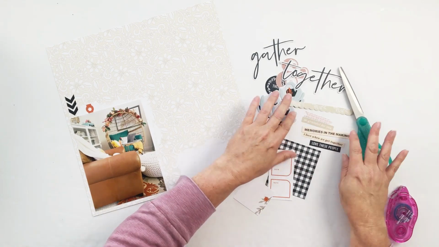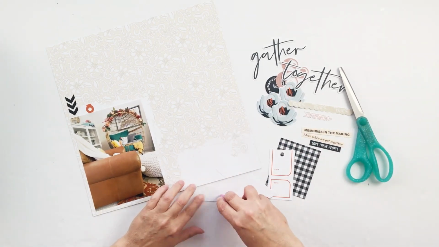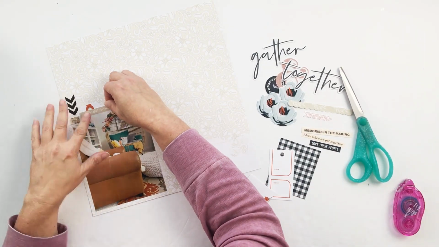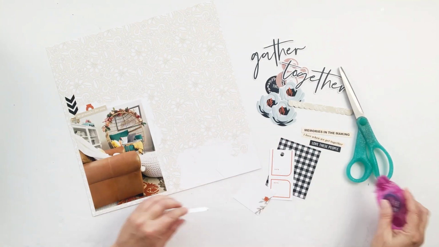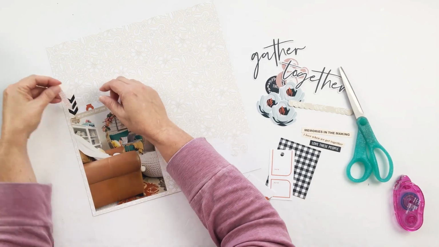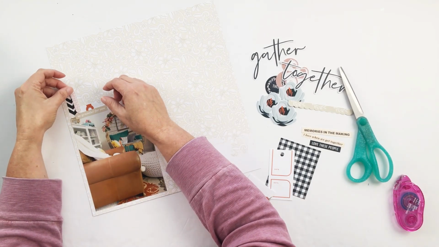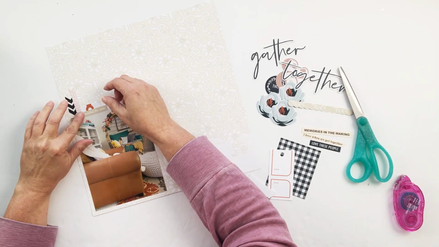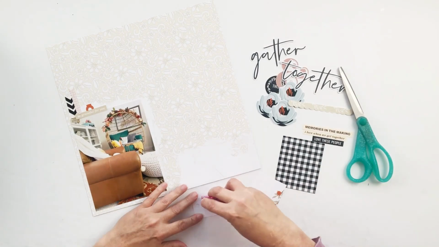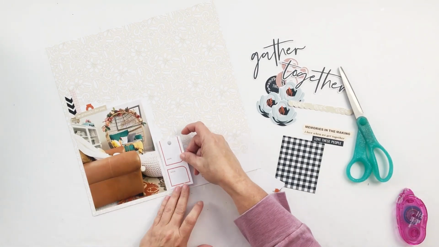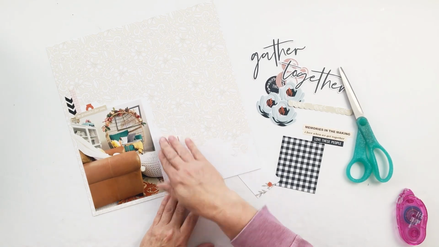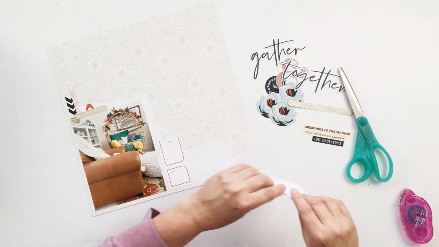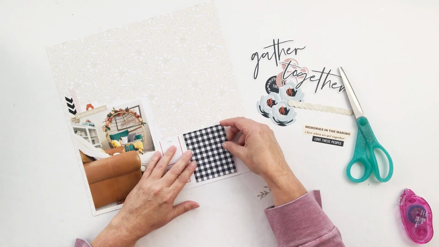First, I think you'll notice that I rotated the template a little bit so that the photo was vertical and on the left-hand side of the page. And then I also printed out a tag and a little bit of pattern paper here. And those are also vertically oriented to suit the photo that I was using here.